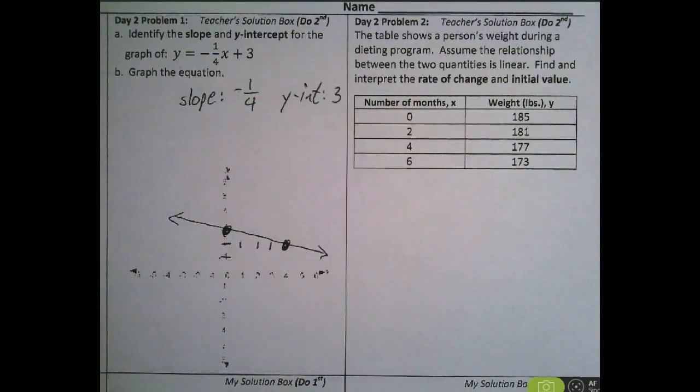Okay, now day 2, problem 2. The table shows a person's weight during a dieting program. So we expect if the diet's successful that the weight should be decreasing. Assume the relationship is linear. Find the rate of change and initial value.